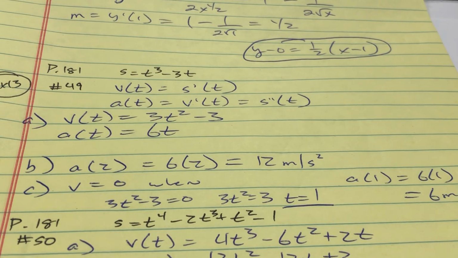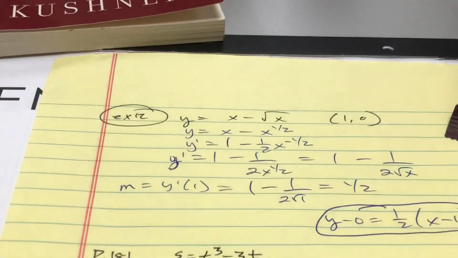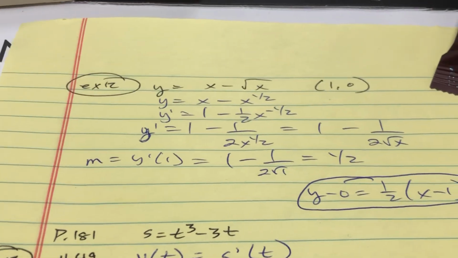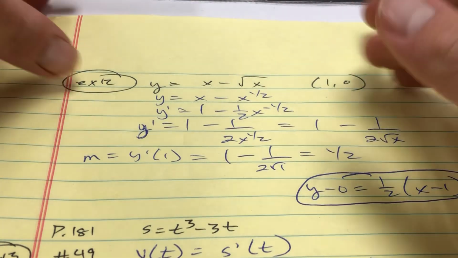And here's a few more. And that'll be good. We'll finish 3-1. We'll get into the product rule next Thursday and Friday.